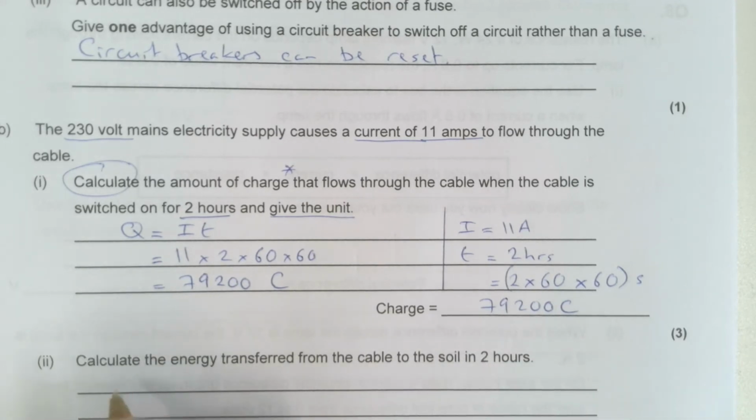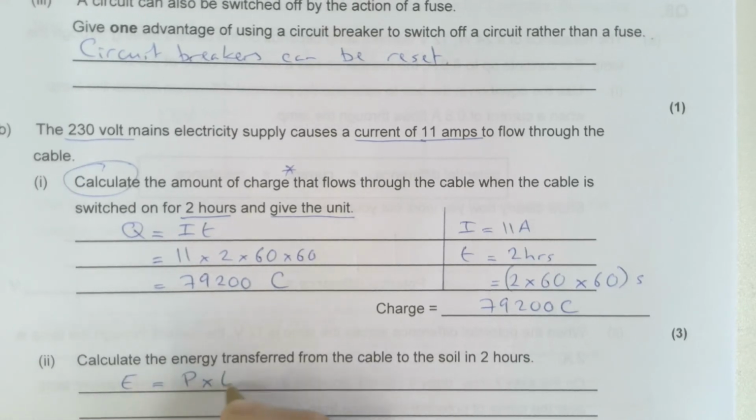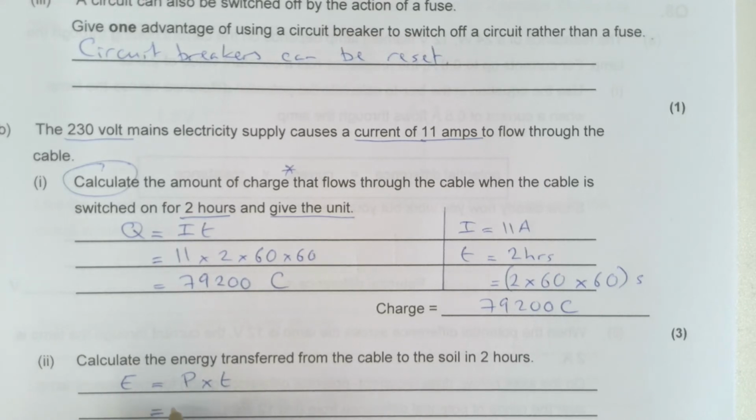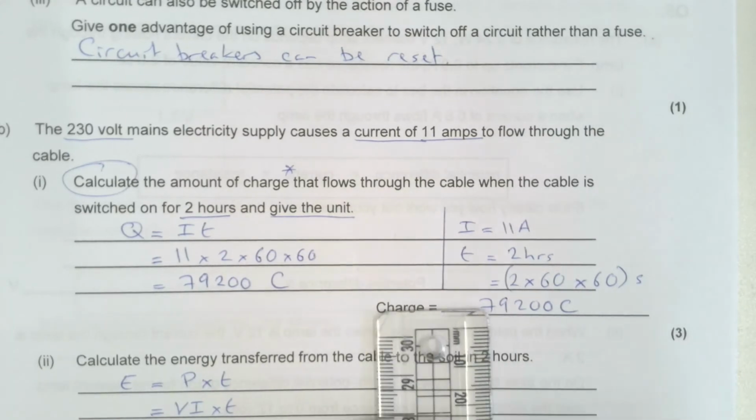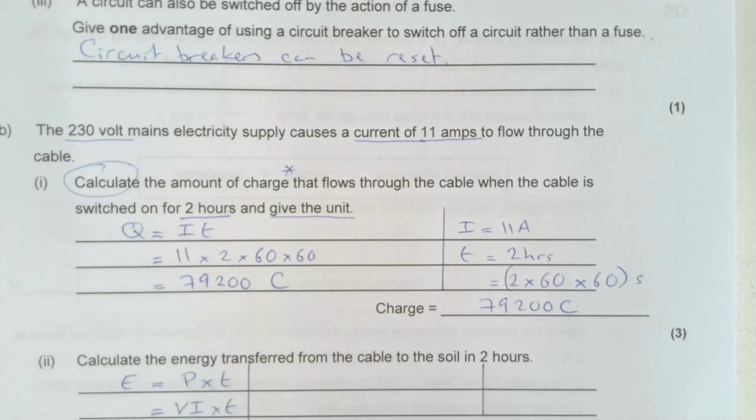Calculate the energy transferred from the cable to the soil in 2 hours. Okay, well I know that energy is power times time, and I know that power is VI. So I know that formula there. Let me put a line there so I've got room.